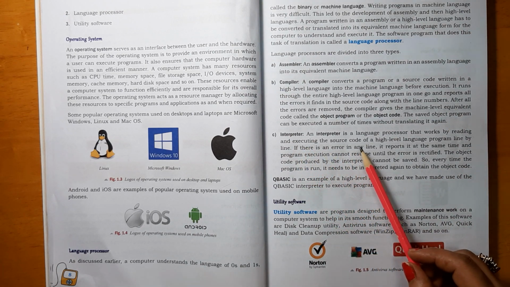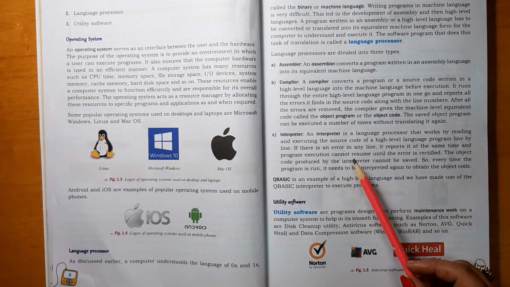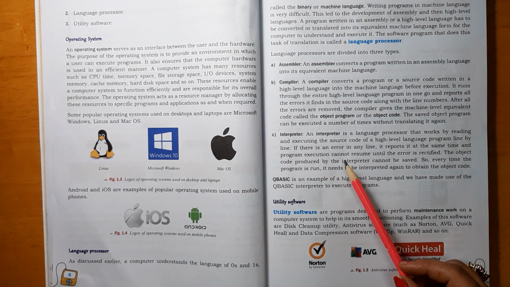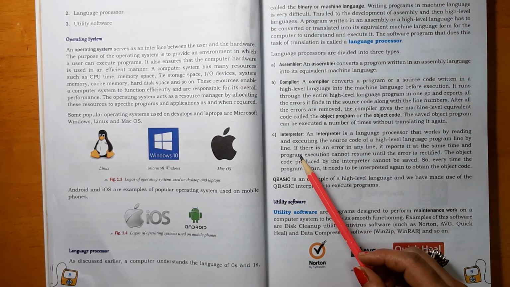An interpreter is a language processor that works by reading and executing the source code of a high-level language program line by line, not the whole program at a time. So it's very important to note that the interpreter works by reading the source code of the high-level language program line by line.